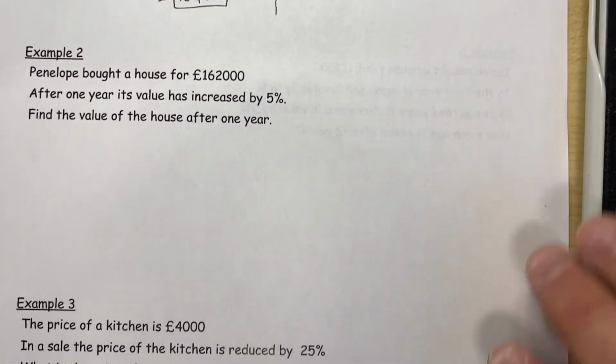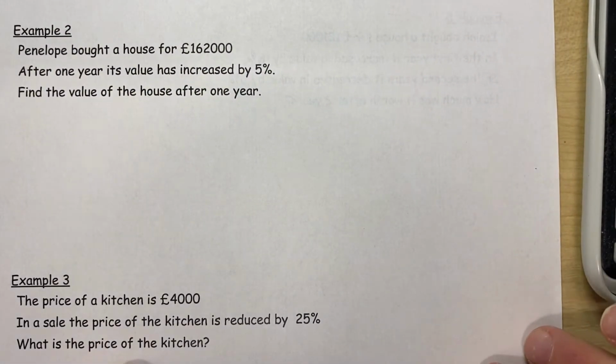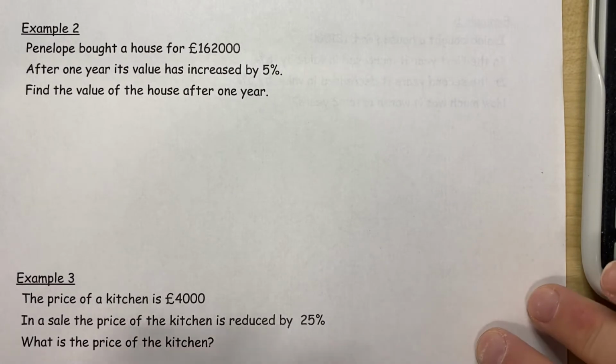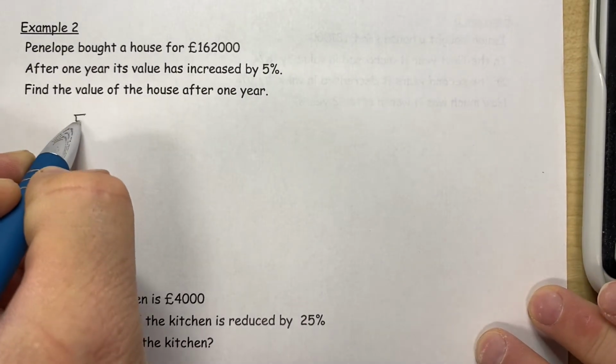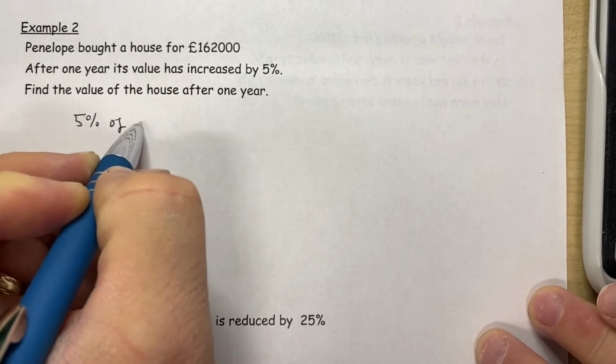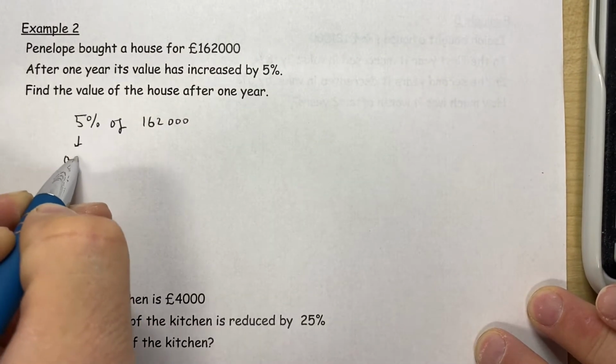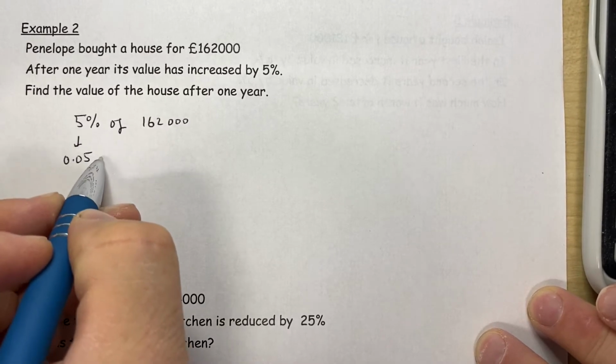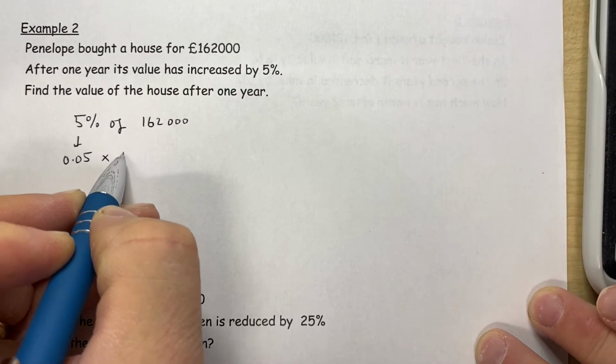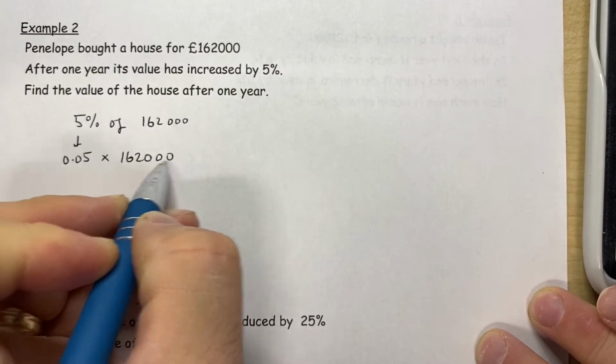I'll repeat myself with a second example. Again, it's another increase. So I could start by finding 5% of 162,000. Now 5% is 0.05, not 0.5, because that's 50% of 162,000.